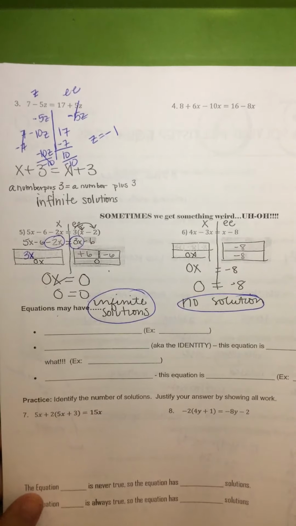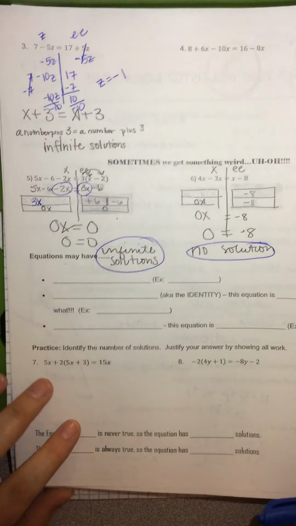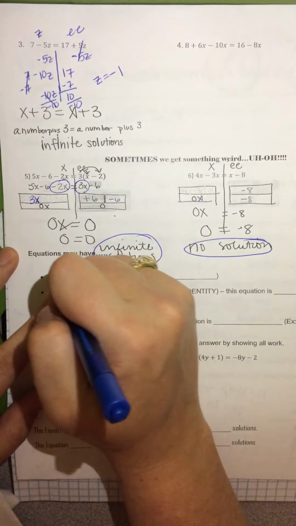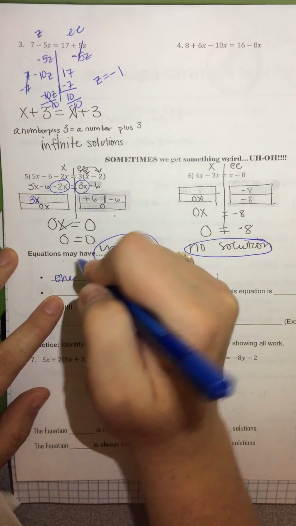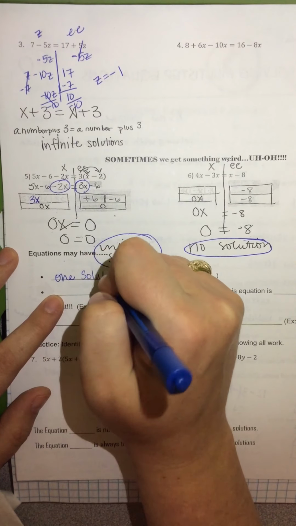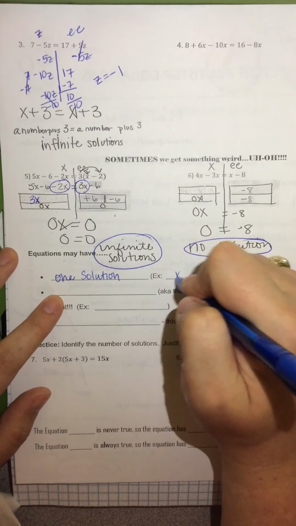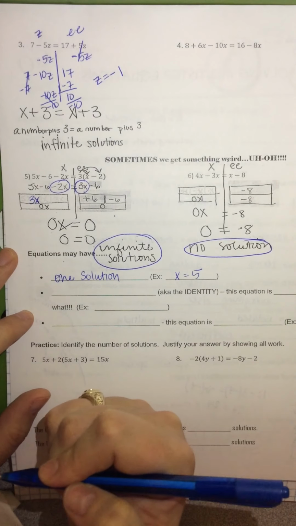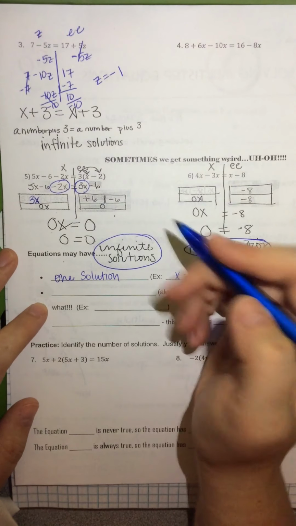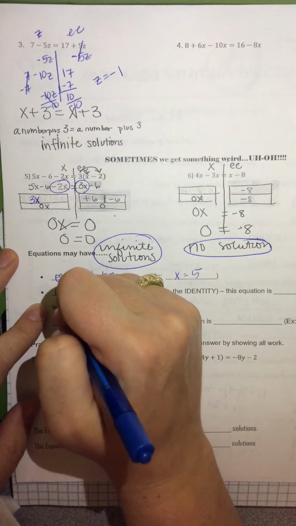When I look down here at the bottom, you've got 3 different options for these equations. You have one solution. That's what we've been doing, like x equals 5. Then you have what's called infinitely many, or an infinite number of solutions.